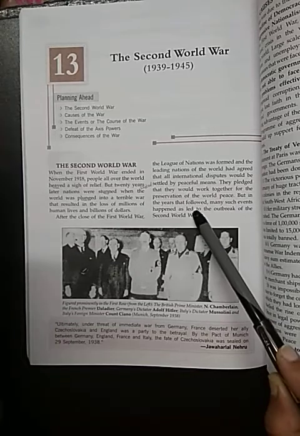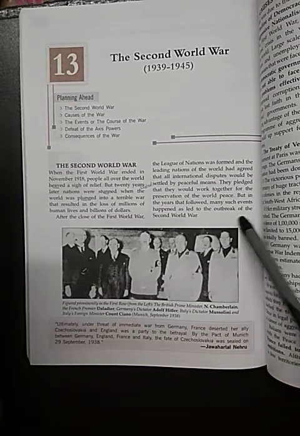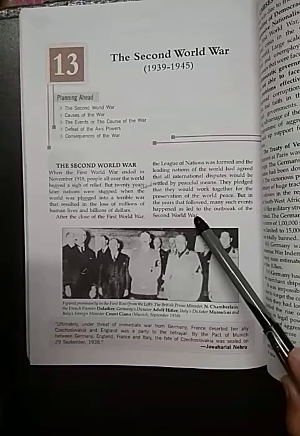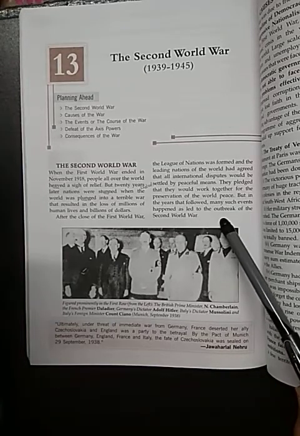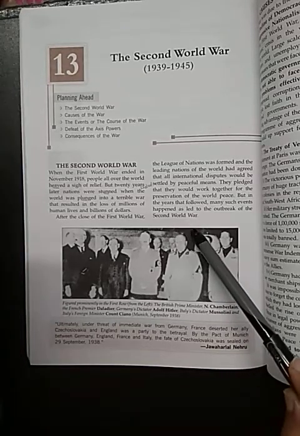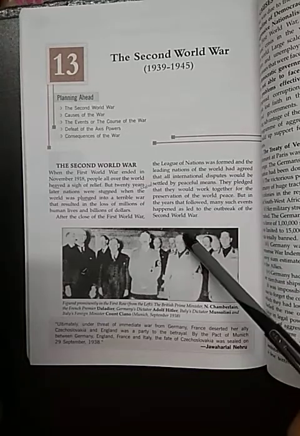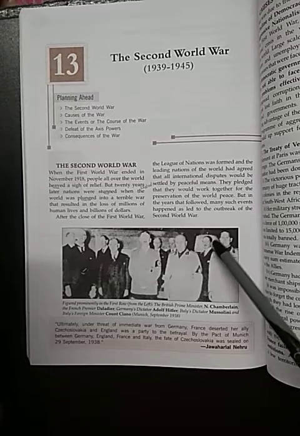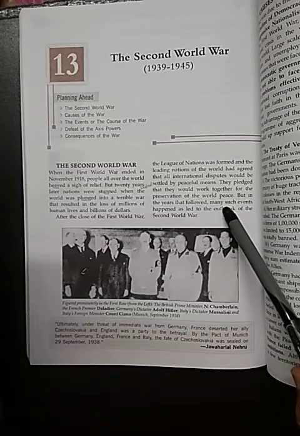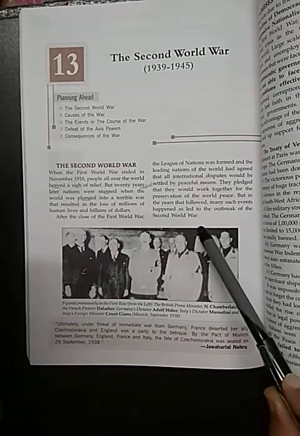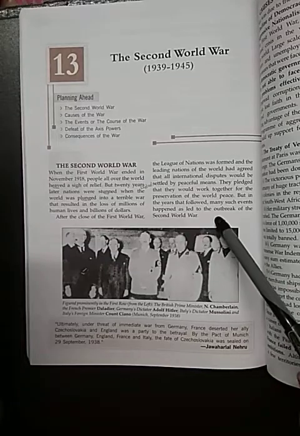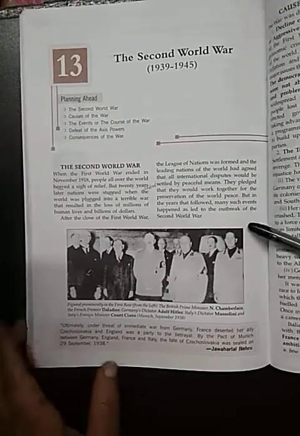But in the years that followed, many such events happened as led to the outbreak of the Second World War. So even when we had this international organization, even when nations pledged for the sake of world peace, still this Second World War started. So let us begin with the causes of the Second World War.